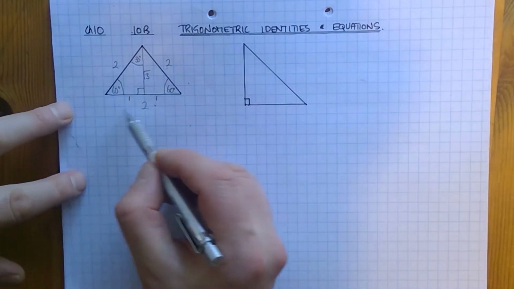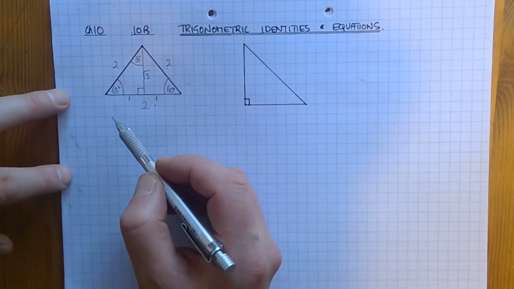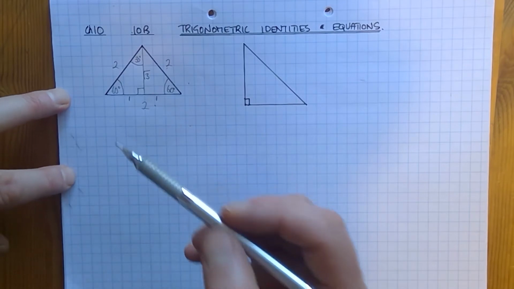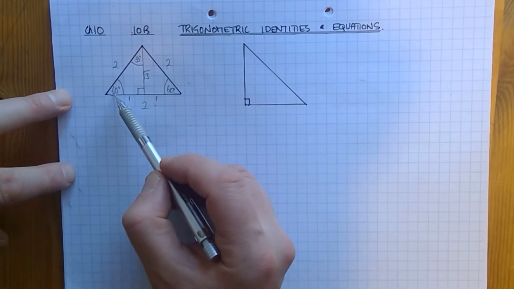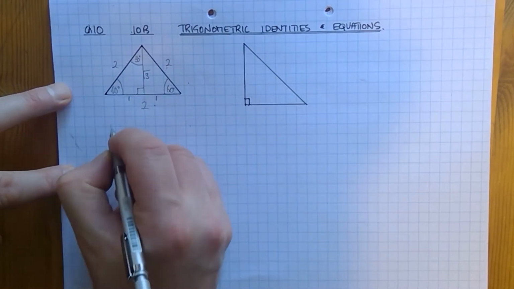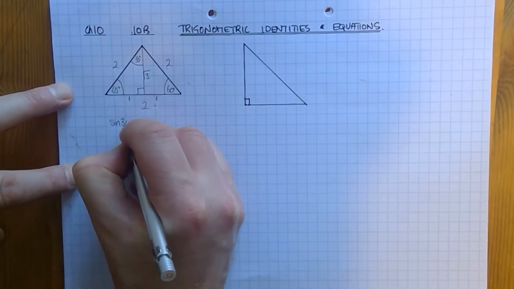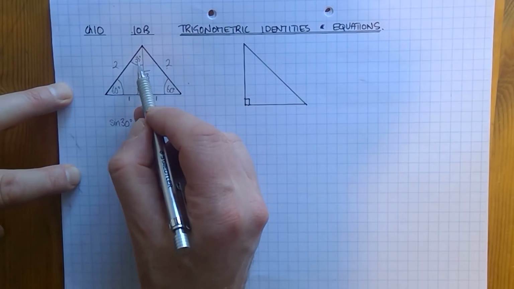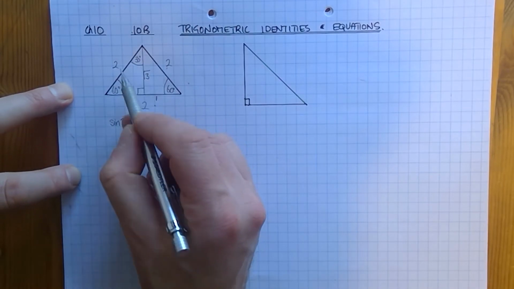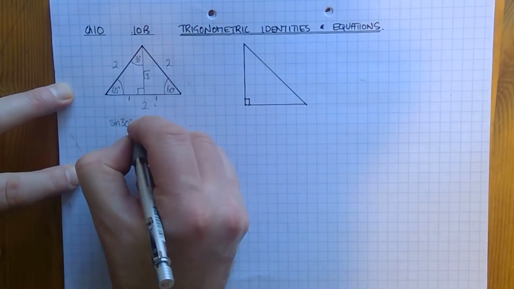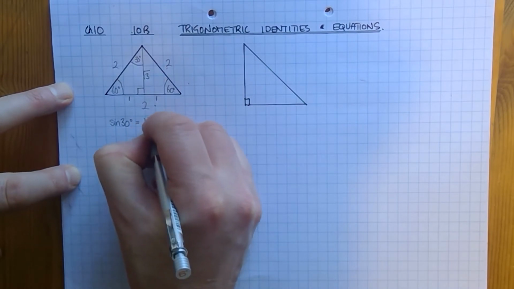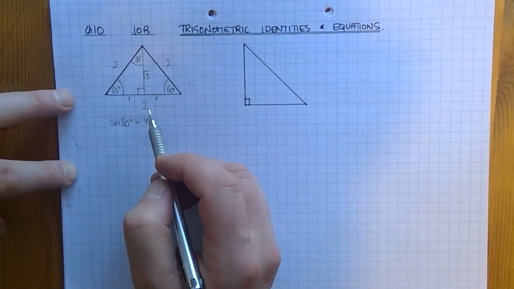I can now use this triangle to give me exact values for sine, cos, and tan of 60 and 30 degrees. So let's deal with the 30 degrees first. The sine of 30, sine is opposite over hypotenuse, 1 over 2. That's a nice easy one. Sine 30 is 1 over 2.